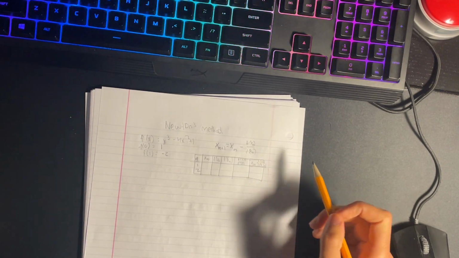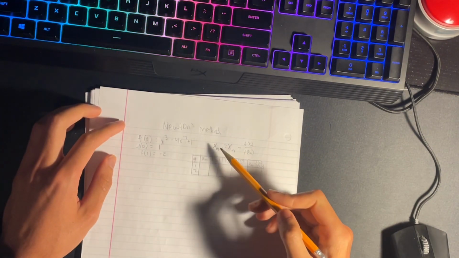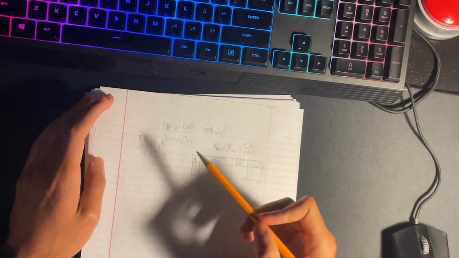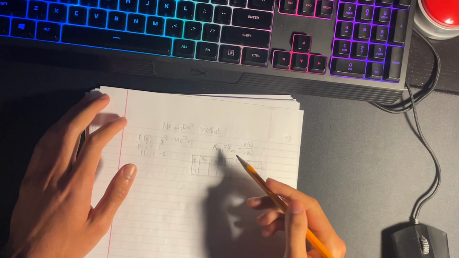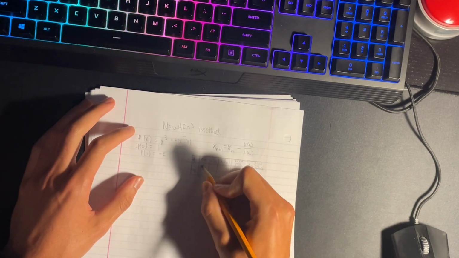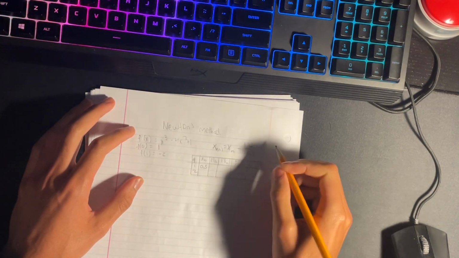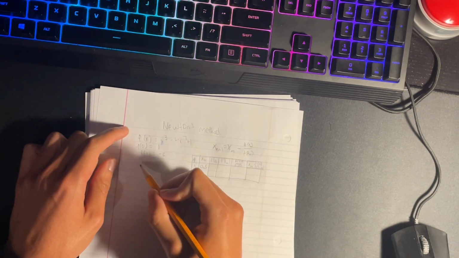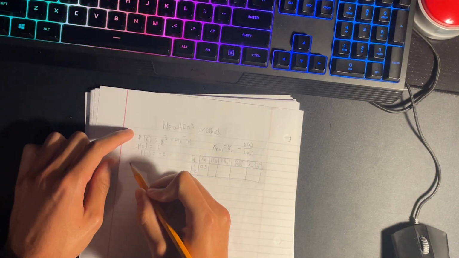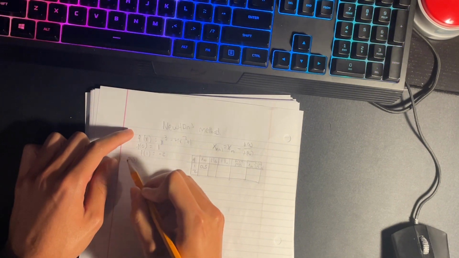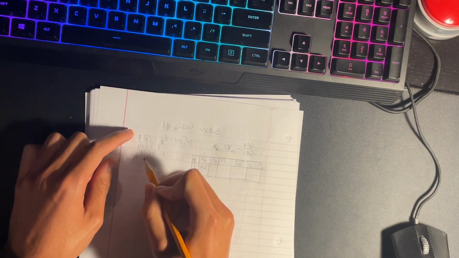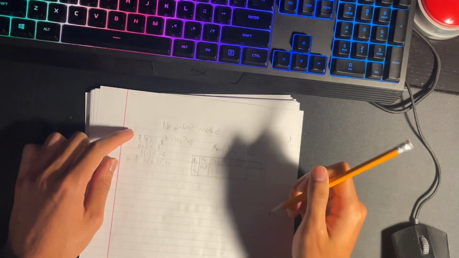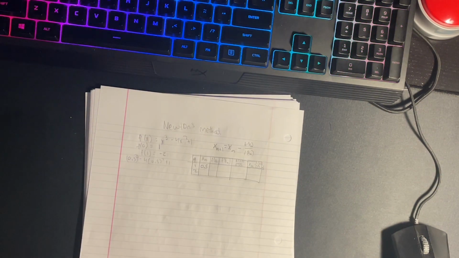So first you have to start with a prediction, or guess. We know that the zero is between 0 and 1, so let's start with 0.5. Then we plug that into f of x, the function, which is going to be 0.5 cubed minus 4 times 0.5 squared plus 1, and plug that into the calculator.